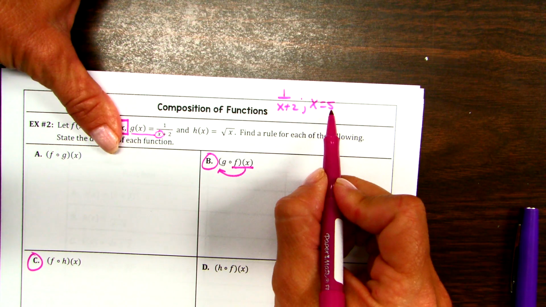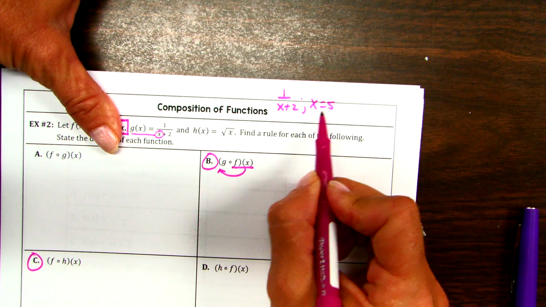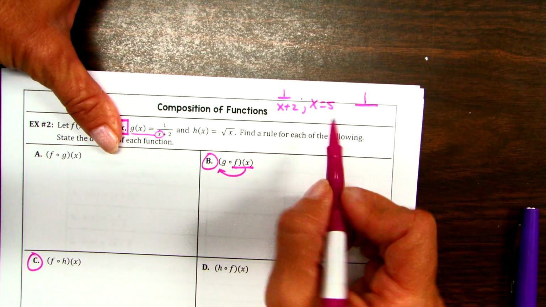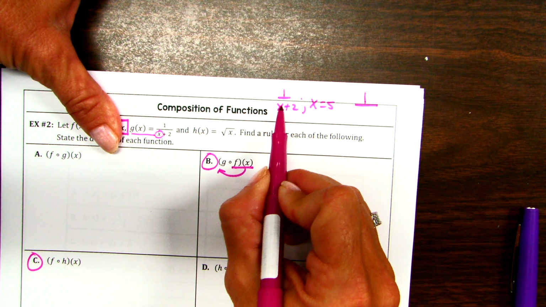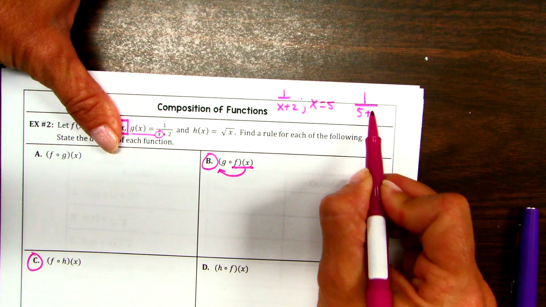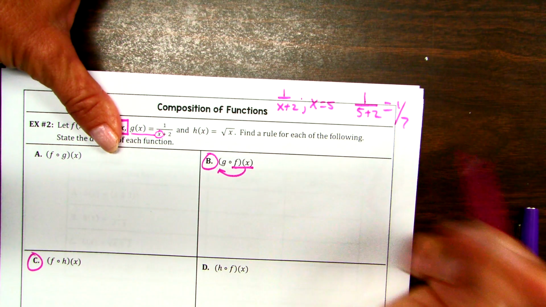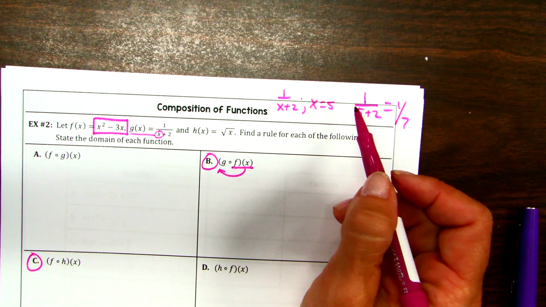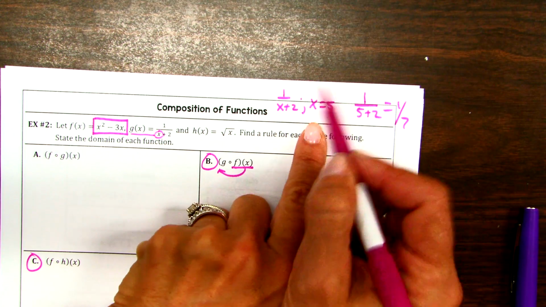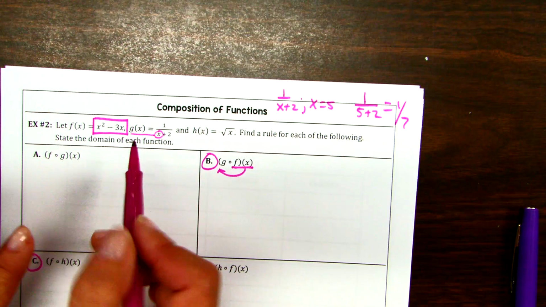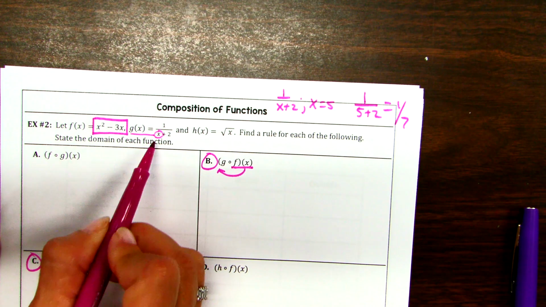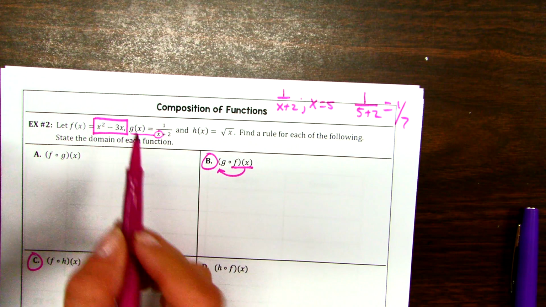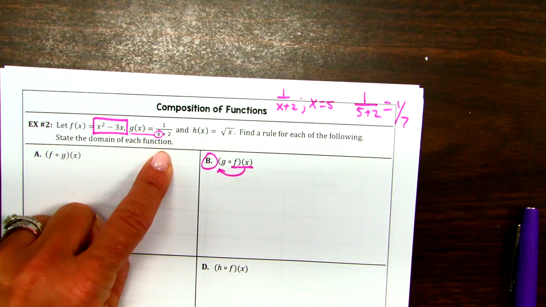What would you do with this 5? You plug it in for x, right? None of you would get this wrong. Not a single one of you. You would take out this x and put the 5 in, right? And you'd get 1/7. The reason I'm saying something so obnoxious here is a common mistake that is made. Nobody makes a mistake here, but this is the same idea. When you go to plug all this in, you don't leave this x there. So I have a lot of people who are like, oh, do I multiply this x by this? No, you're replacing this x with that.